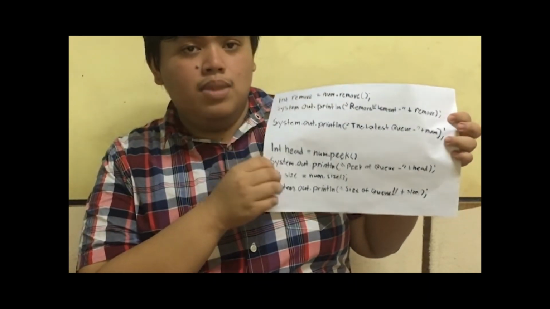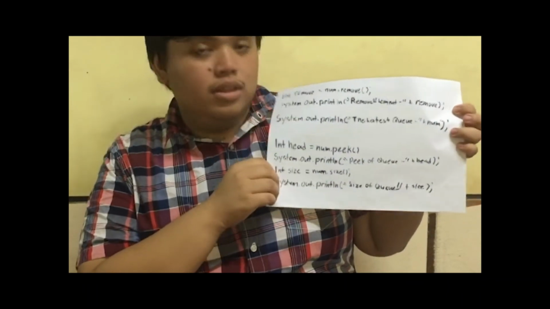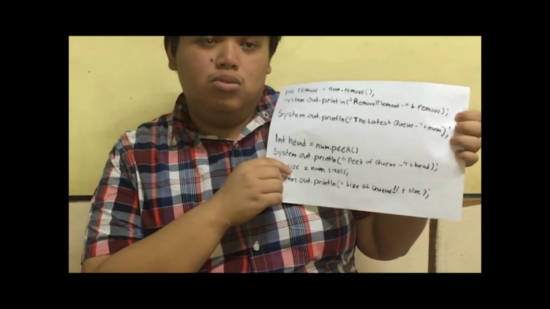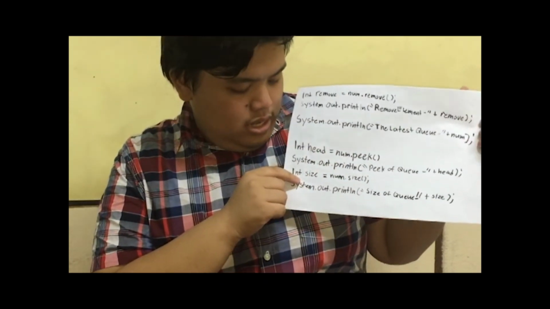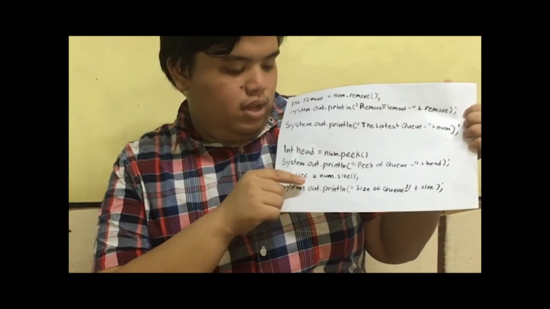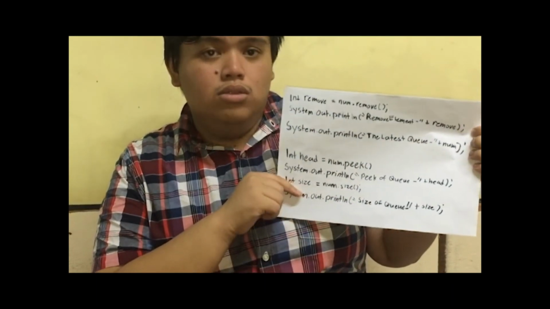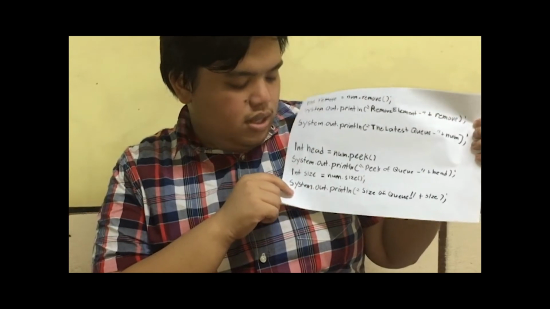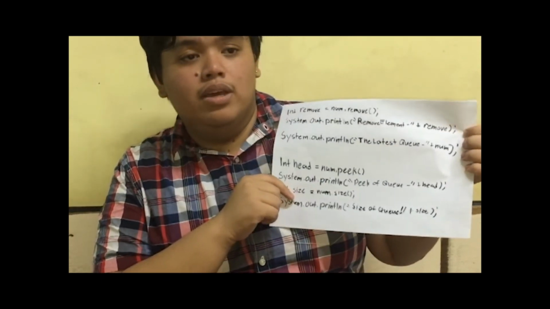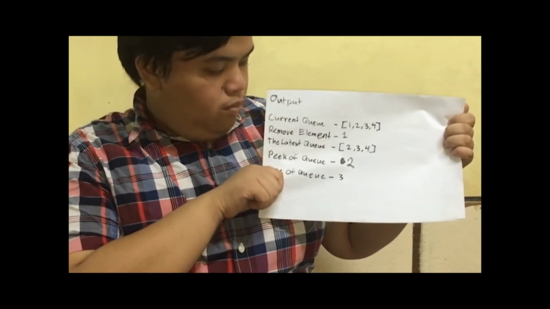We use System.out.println again to display what is the head of the queue. Next is int size = num.size() to know the size of the latest queue. And System.out.println again to display the output now.